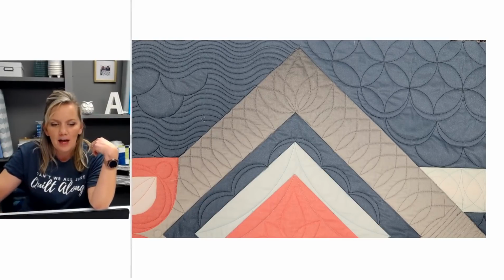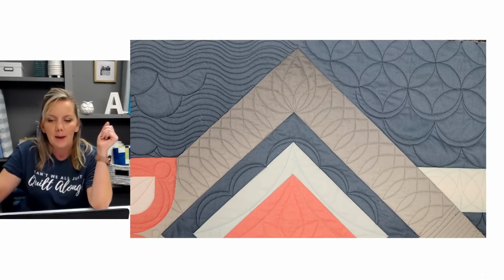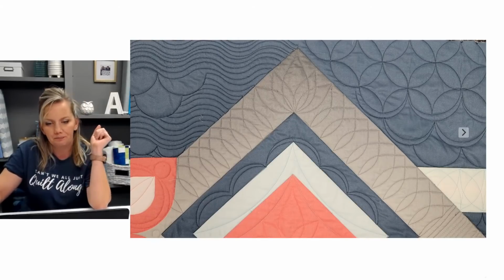However, we don't have to do that. We can definitely do some different things, and I'll show you some examples here in a second, but just a good example of putting something a little bit fancier in that corner.